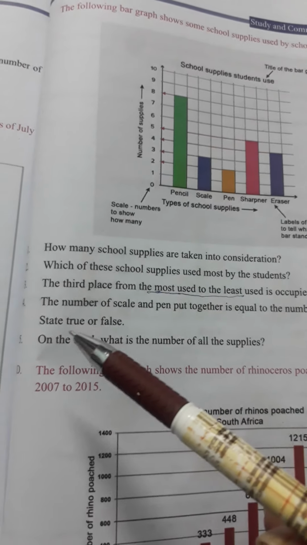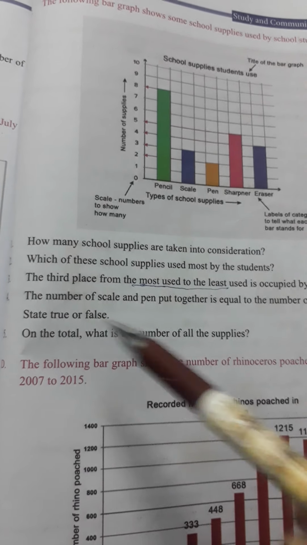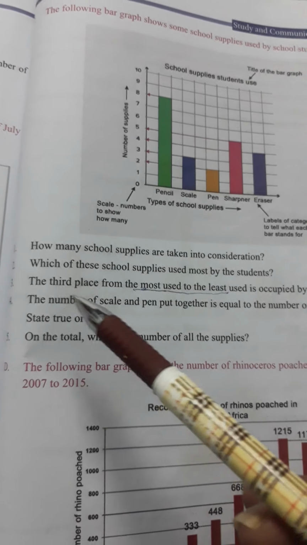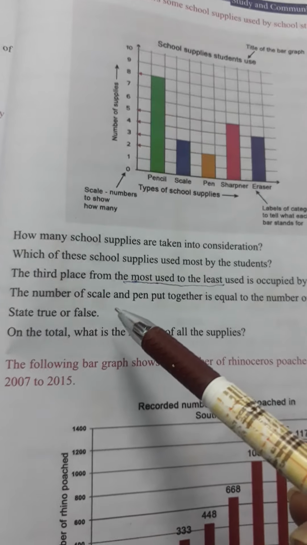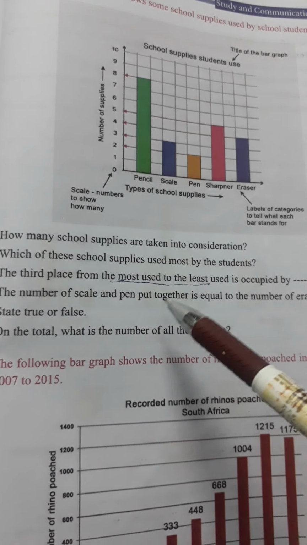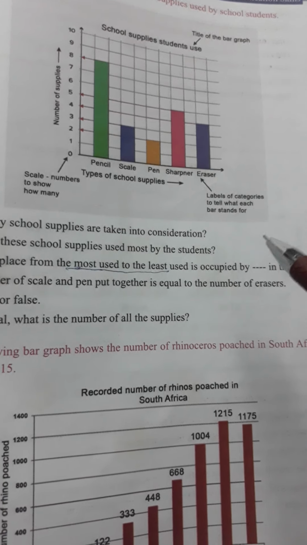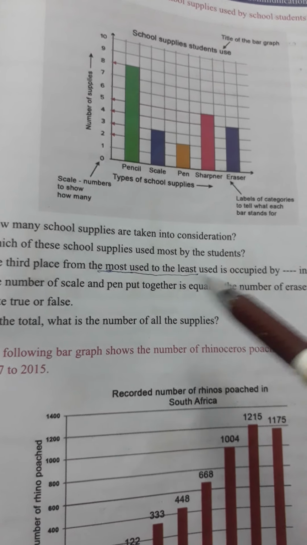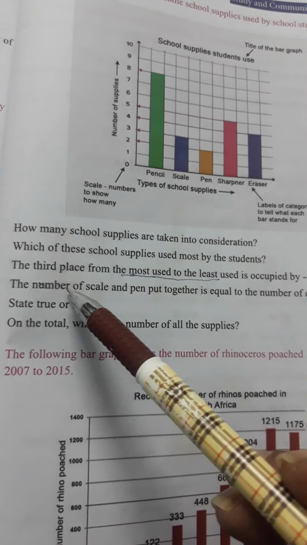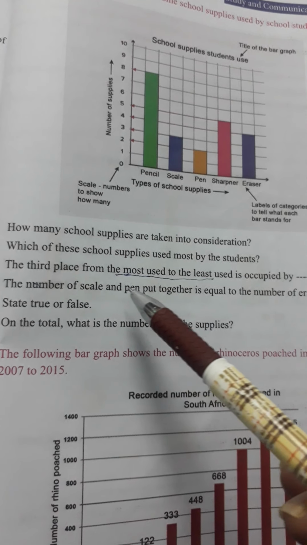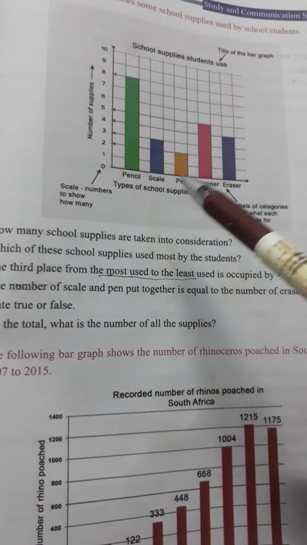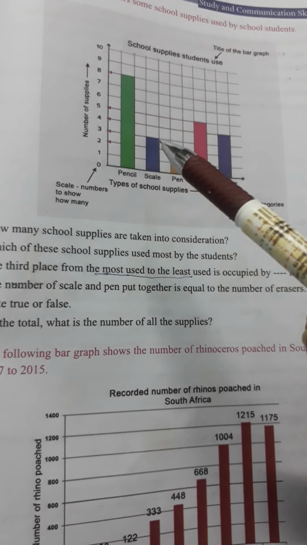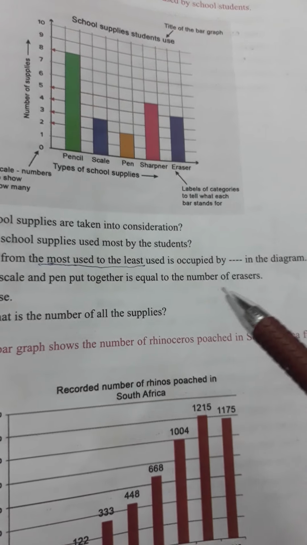Now, state true or false. The number of scale and pen put together is equal to the number of erasers. Once again, comparison between two statements. The number of scale and pen. Where is scale here? Scale 3, pen 2, 3 plus 2, 5. That is equal to the number of eraser.